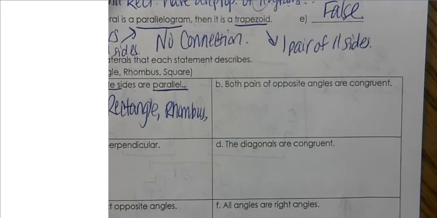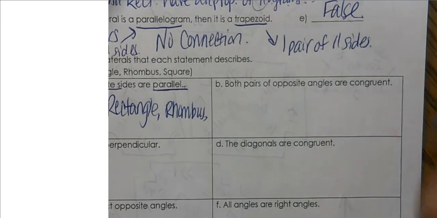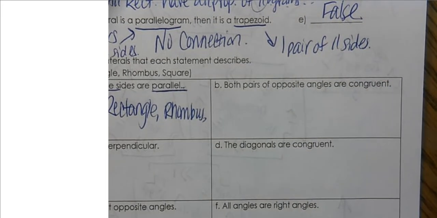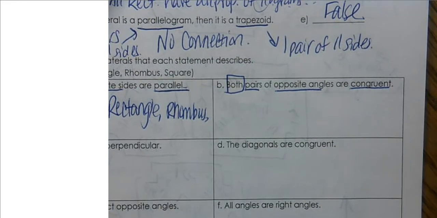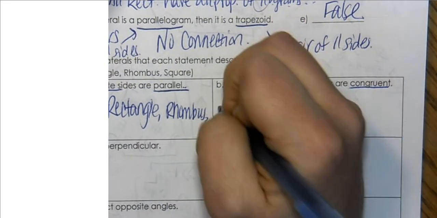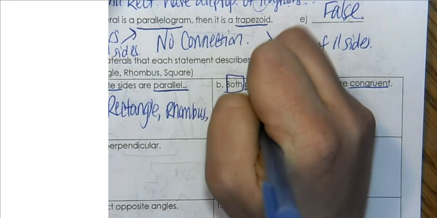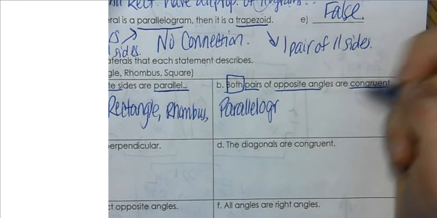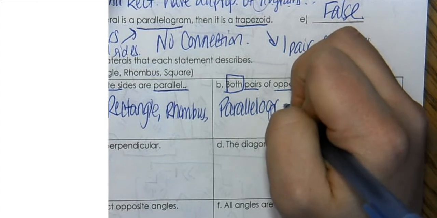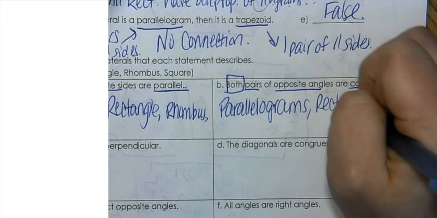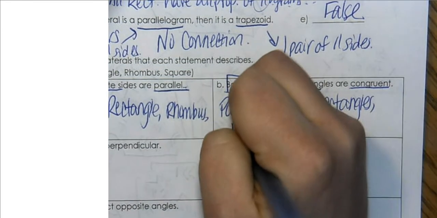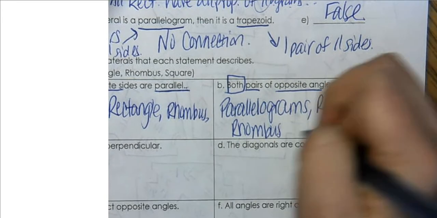So for letter B, what we have is both pairs of opposite angles are congruent. So that is true for parallelograms. Opposite angles are congruent. That is true for rectangles, rhombuses, and squares.